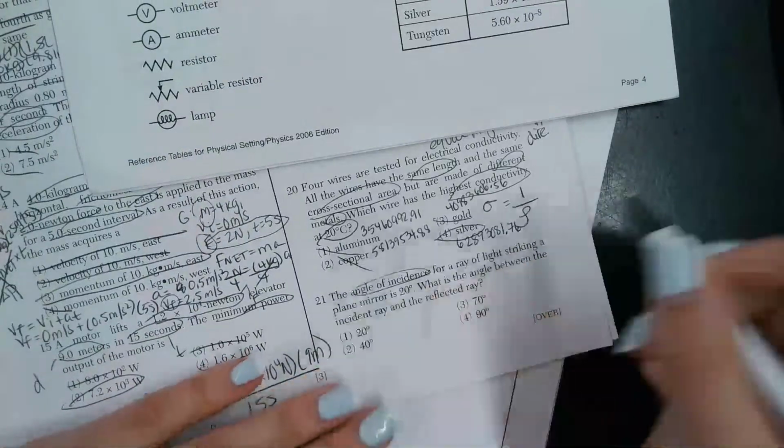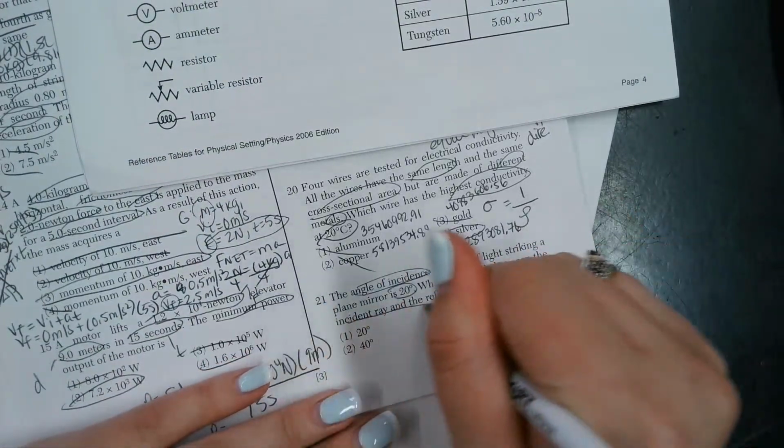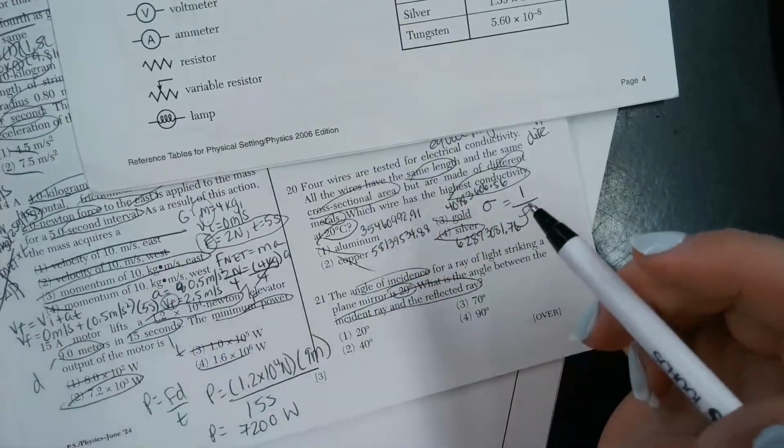Okay, all right. The angle of incidence for a ray of light striking a plane mirror is 20 degrees. What is the angle between the incident ray and the reflected ray?